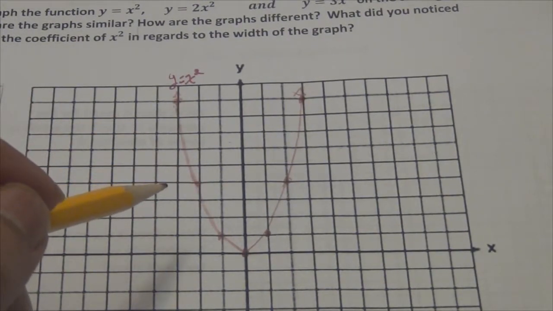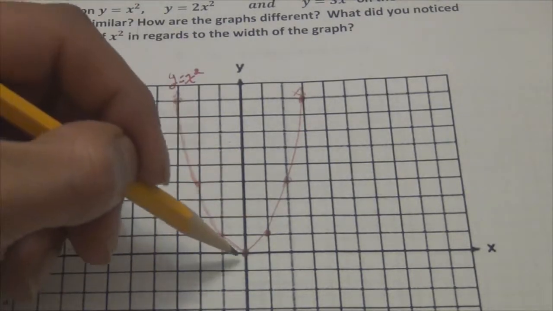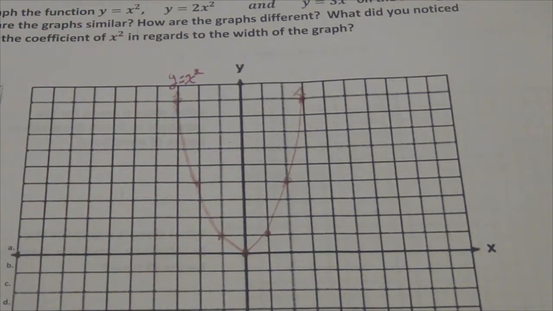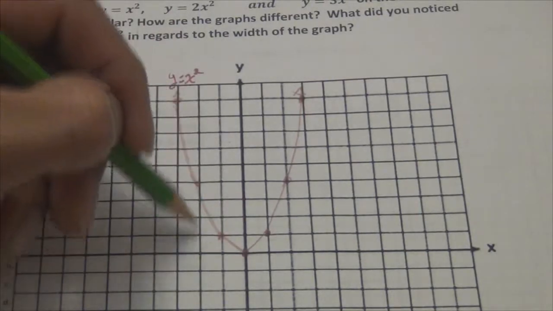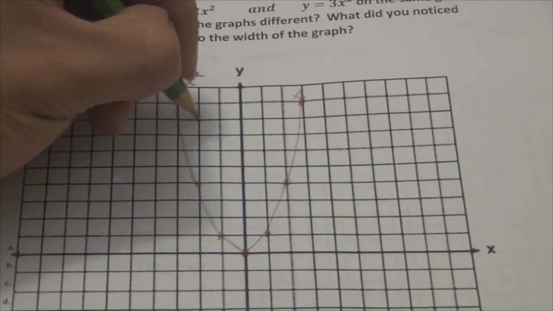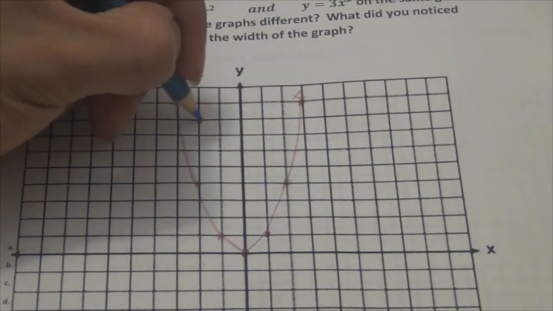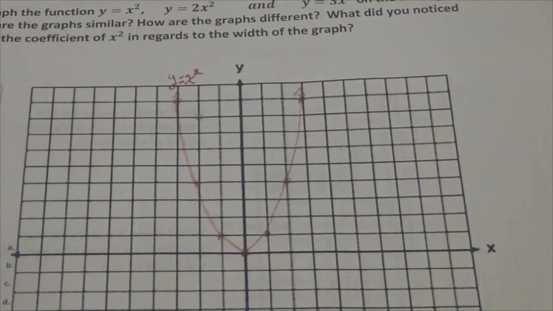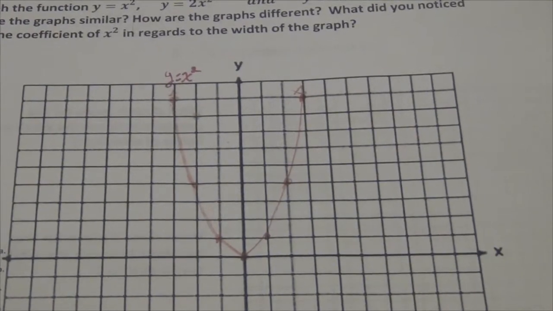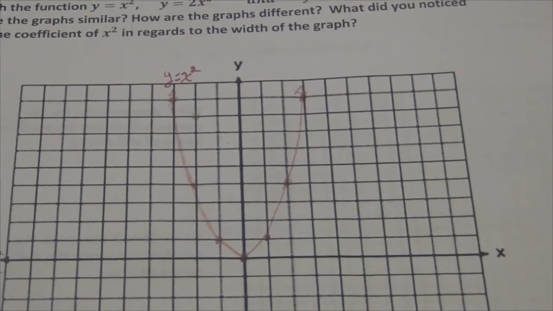How about negative 2, 8? So negative 2, 8. Can you see that color? No? Let me try a different one. This one better? Yes? Okay. Good. So let's see now.